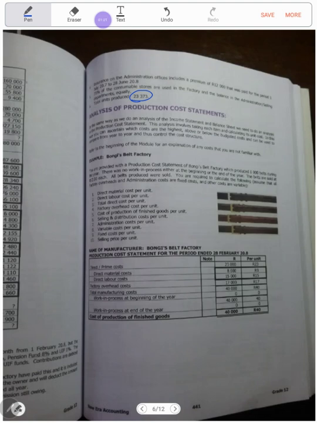So they give us the production cost statement of Bongi's belts. A direct cost is 8,000. And we divide it by 1,000, because remember they said that they produced 1,000 belts during the year. So in order to get my per unit, I will divide it by the number of goods that I produced. So 8,000 divided by 1,000 gives me 8 Rand per unit.